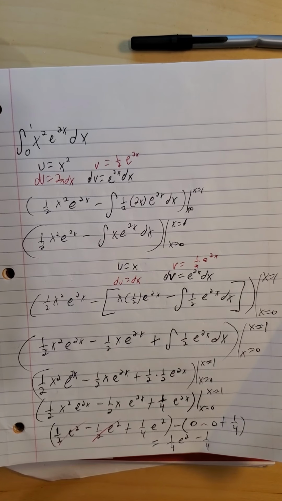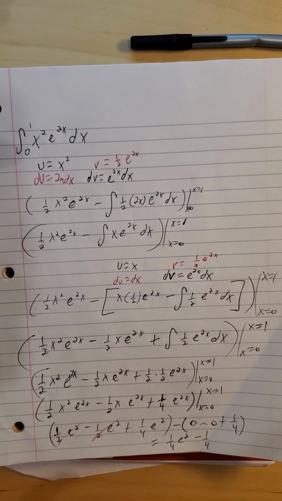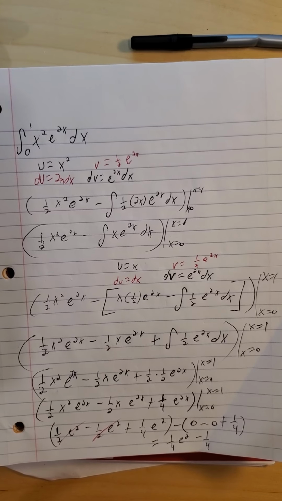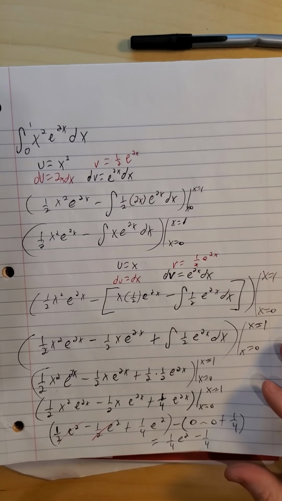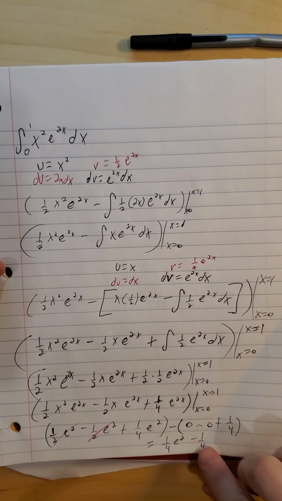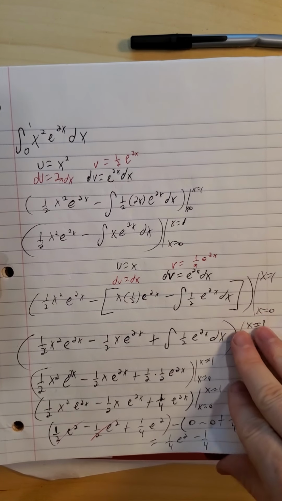I think your author occasionally will do a decimal approximation. I'm not really interested in a decimal approximation unless it's a word problem or I specifically request one. So I do need to see the exact value of the integral.